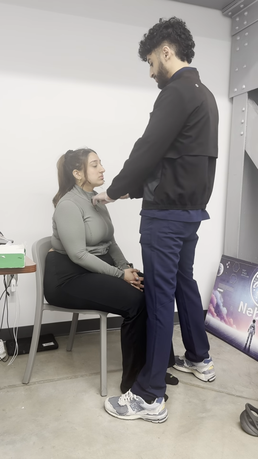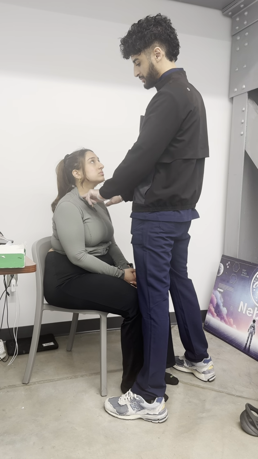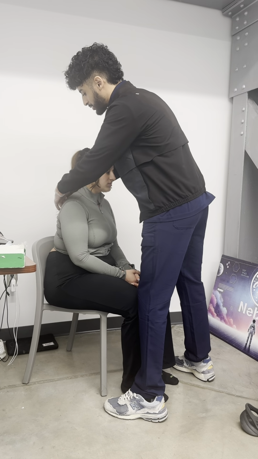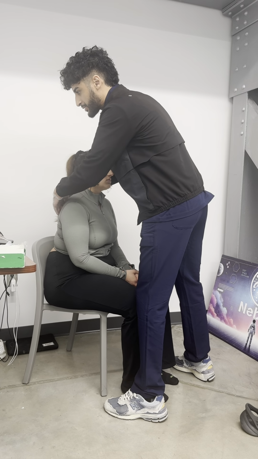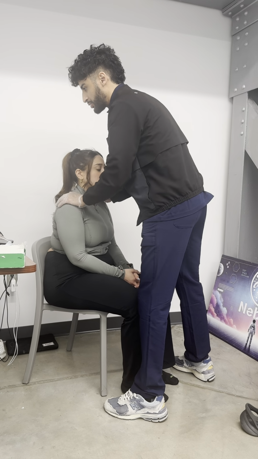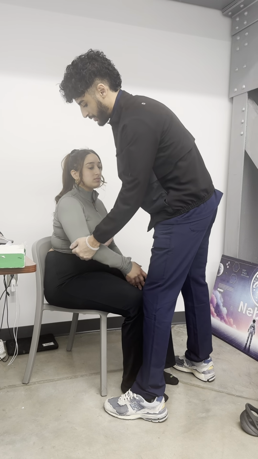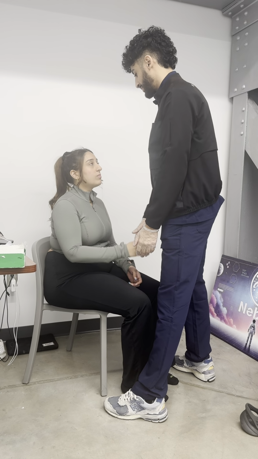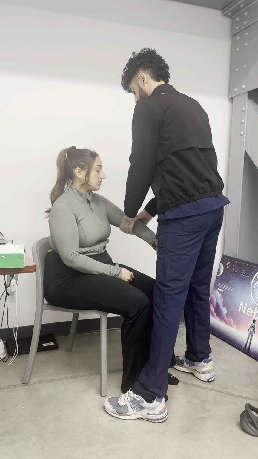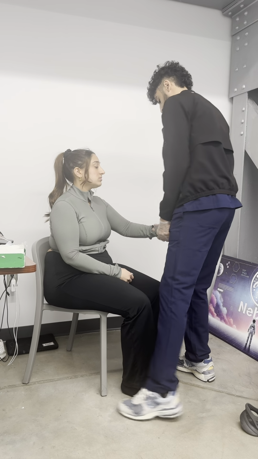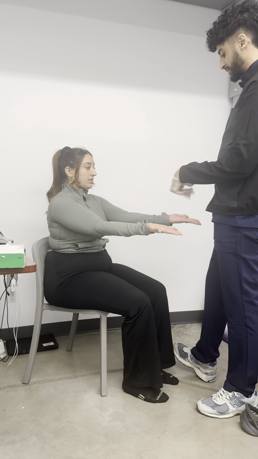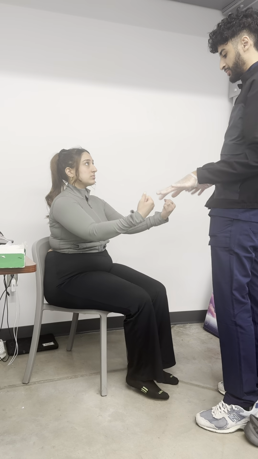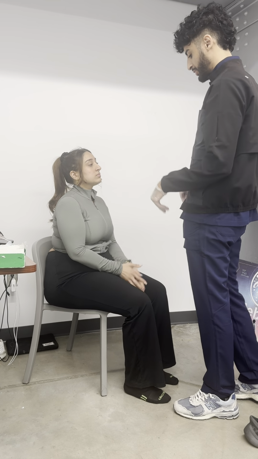So we're going to begin by inspecting the clavicles. Alright. The shoulder blades, scapula, shoulders, palpated the joints, no tenderness. No tenderness, pain over your wrists, circular motion, range of motion is full.